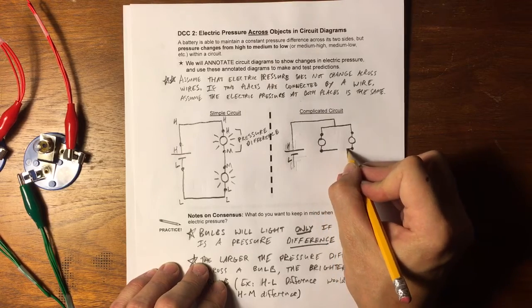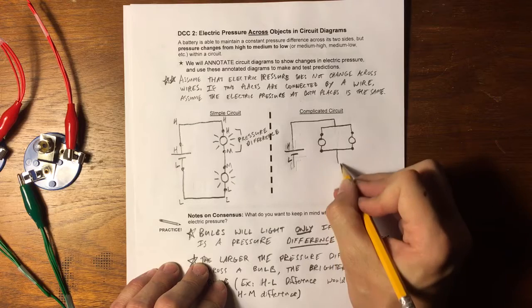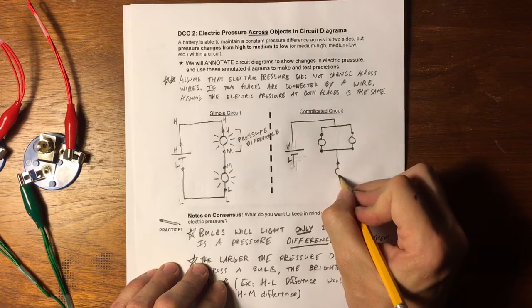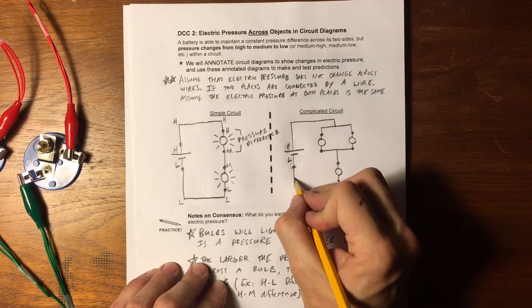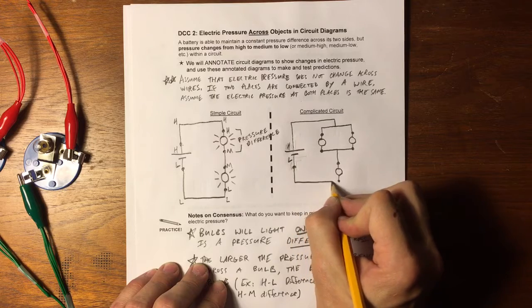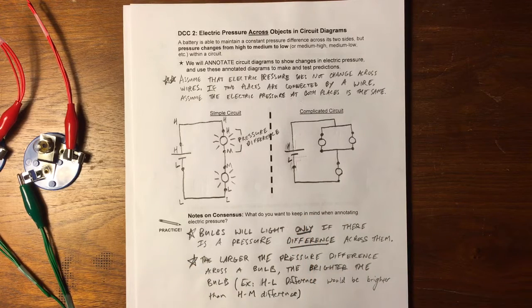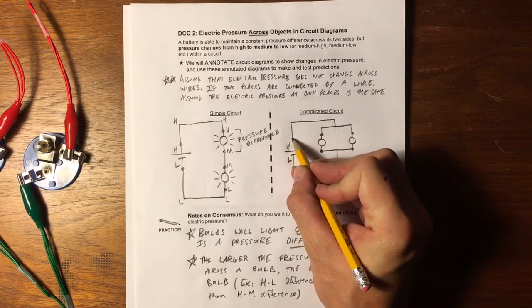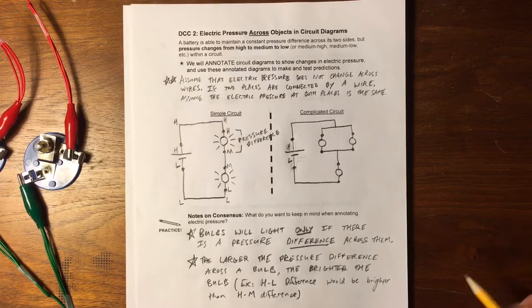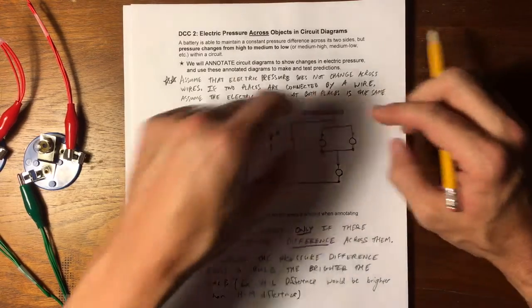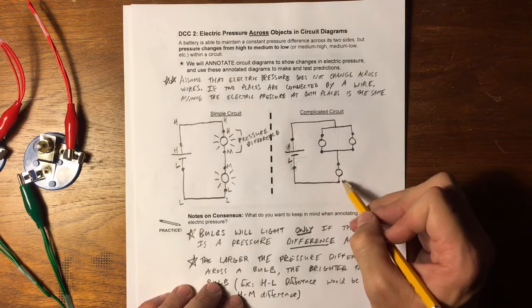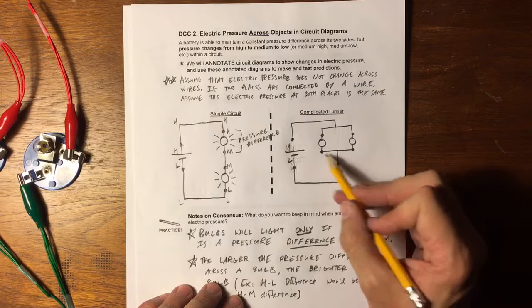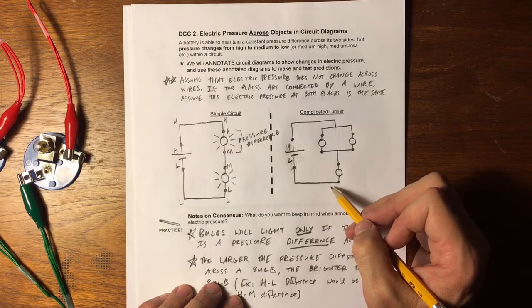Then they're going to come back together again and go through one more bulb. Now these little dots show connections. They're kind of optional. It's kind of handy to have those connections labeled, but if you leave them off, that's not the biggest deal. The most important thing is that you show two bulbs connected on two separate paths, and then you show one bulb where they kind of meet together again, where these wires meet together again.